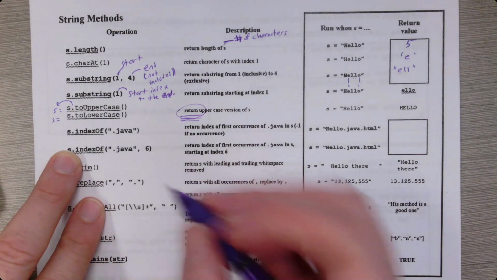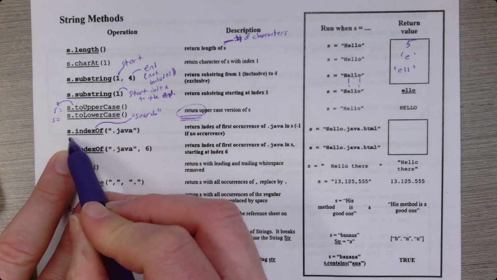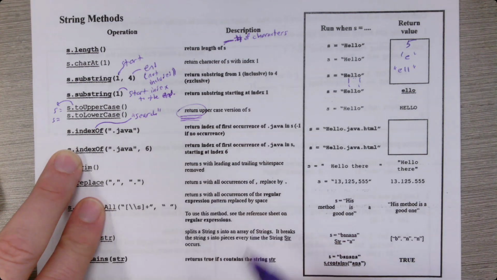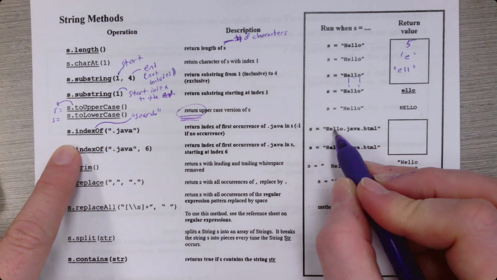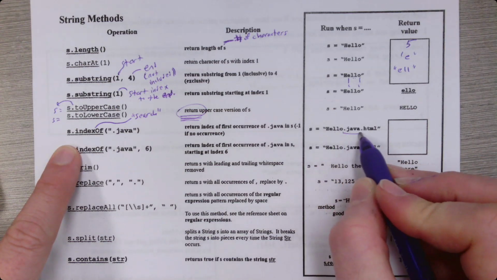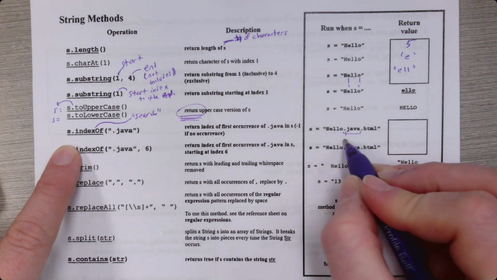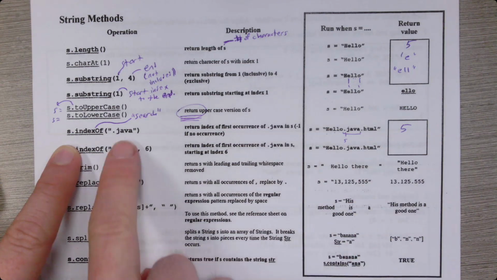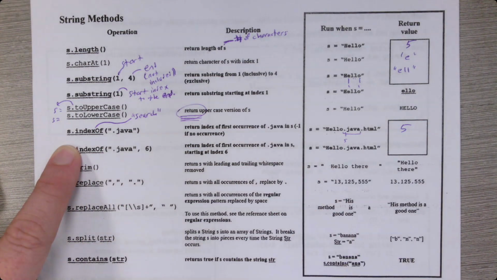Okay, indexOf. IndexOf you should think of as being a search. So I'm going to search through s for the first time this string happens, and I'm going to start searching at the beginning. So here I am at the beginning, and I'm searching for .java. Oh, here it is. I found .java. So that's happening at index 0, 1, 2, 3, 4, 5. This is index 5. So indexOf returns the index at the start of where we first find this, and it's the first occurrence. If there was more than one .java in there, it would only return the first one.